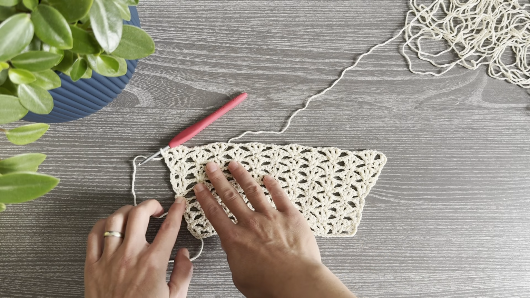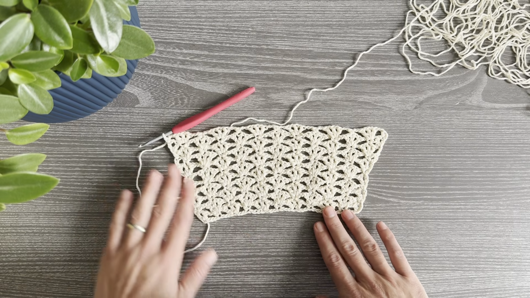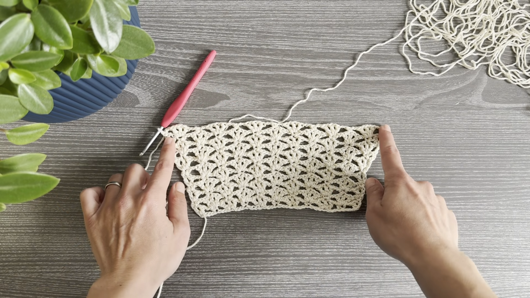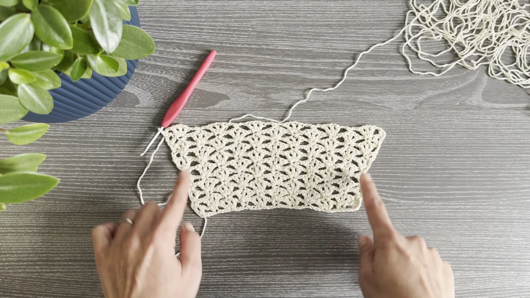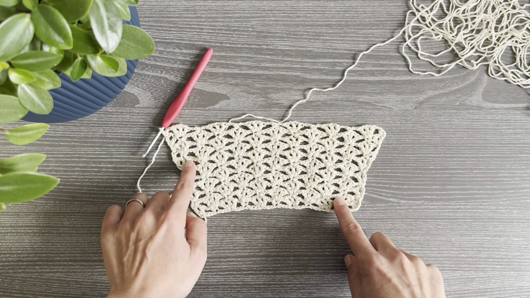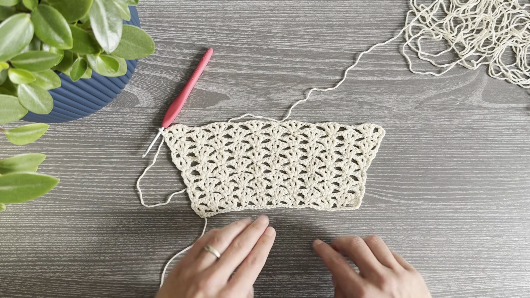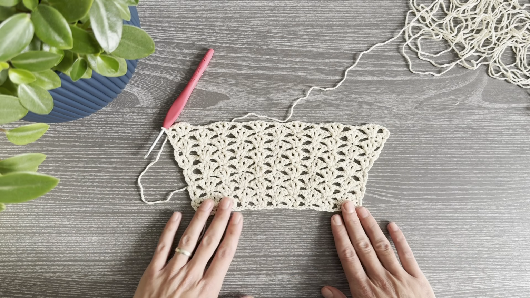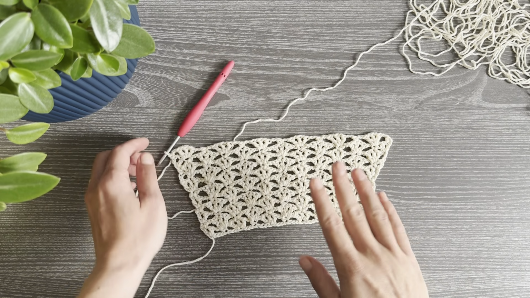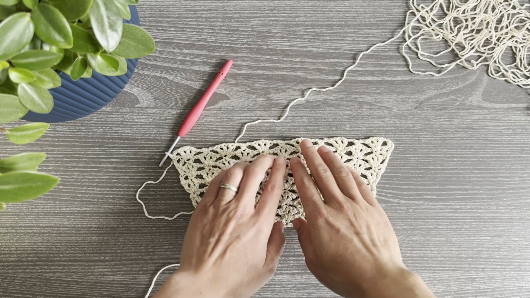So now we can start increasing again as we did before, or we can start working a few rows without making any increases and start whenever we feel like we need to add more stitches according to the project that we want to make. So either you start to increase right now again by working that full shell stitch instead of half, or you can work a few more rows without increasing.